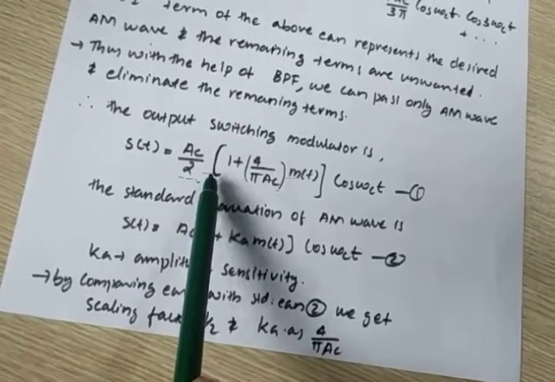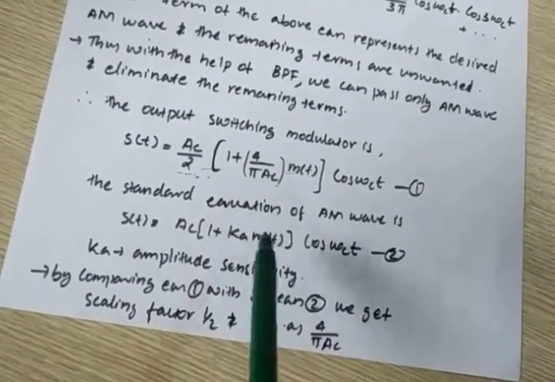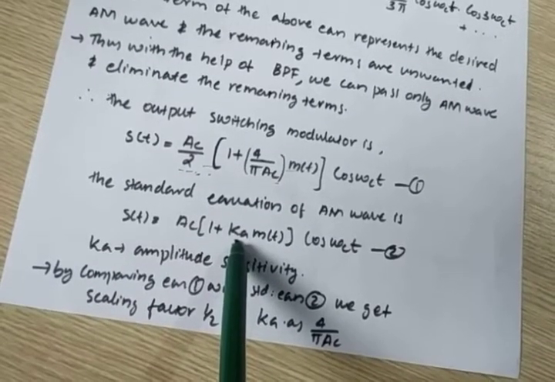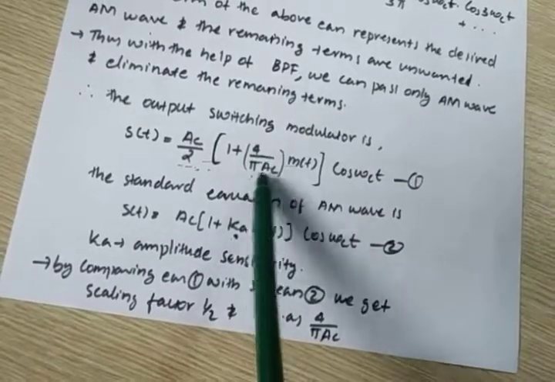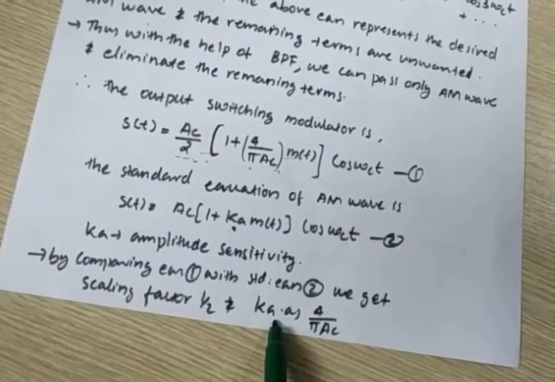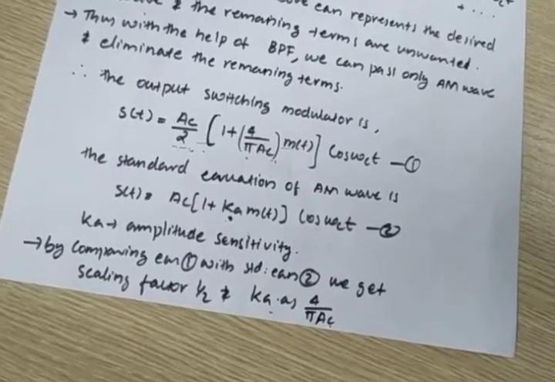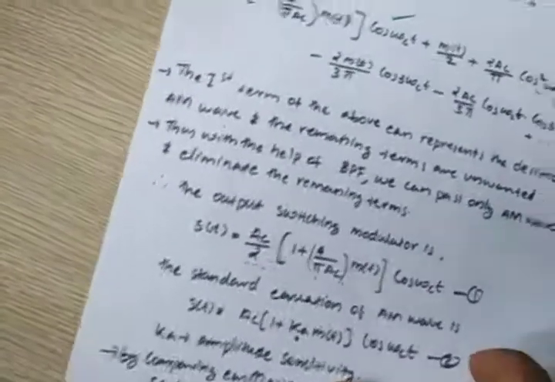By comparing with the general equation, we can call it Ka, the sensitivity. So here Ka is nothing but 4 by pi AC. So the sensitivity Ka is 4 by pi AC for the switching modulator. This is the derivation for the switching modulator.